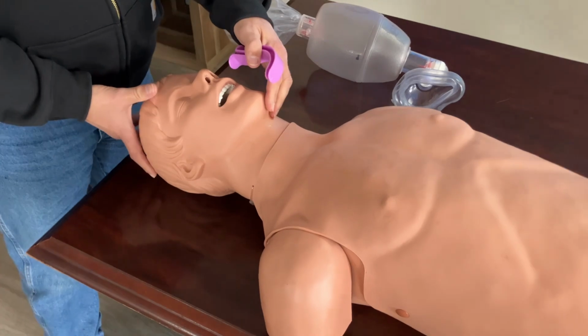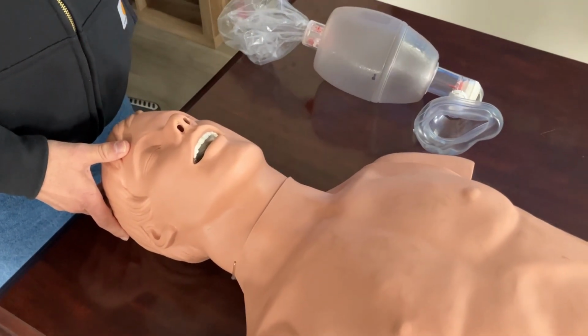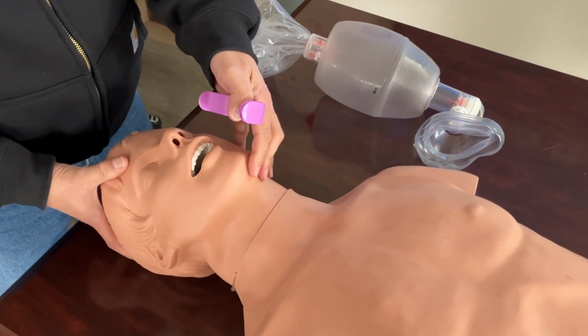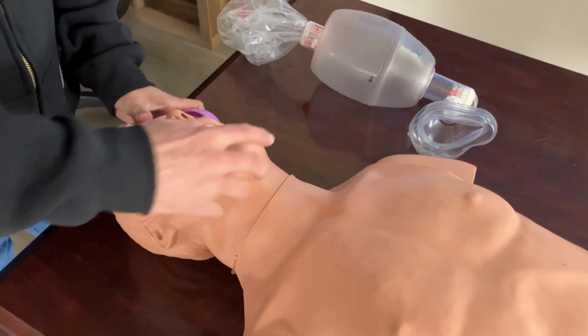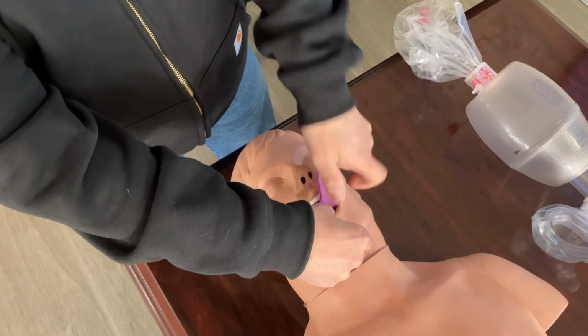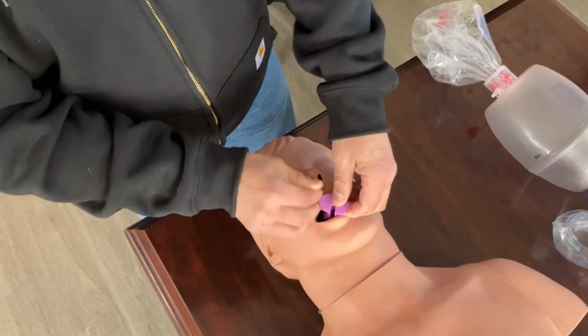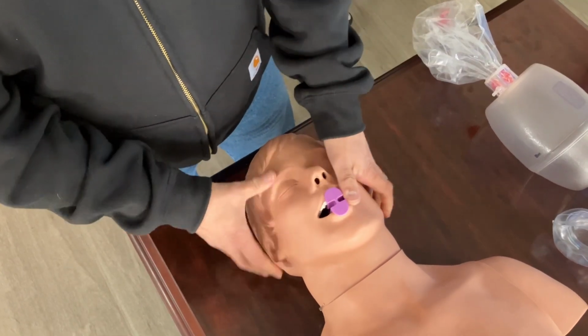Here we're going to demonstrate putting the OPA in once again and then using the BVM to ventilate the patient. We do a head tilt chin lift. I grab the tongue and open the airway up like we did last time. Put the OPA on the face and roll it in. Once we feel that it bottoms out, we turn 180 degrees, and the device goes in.